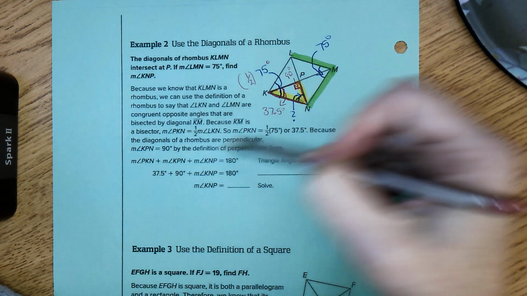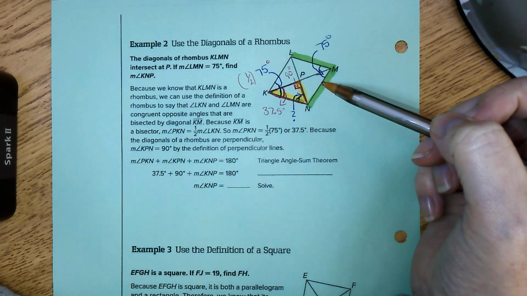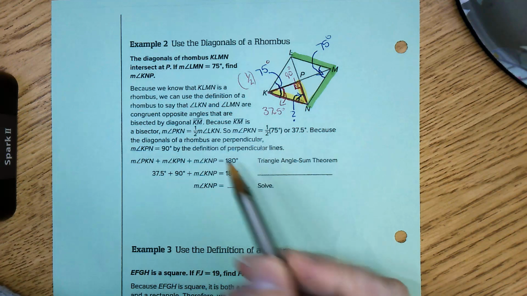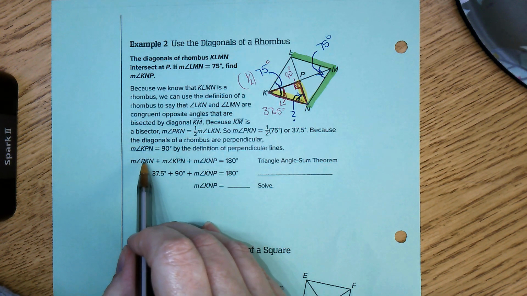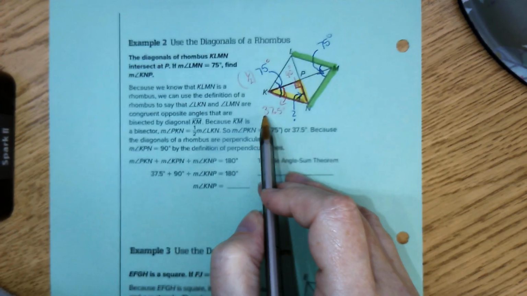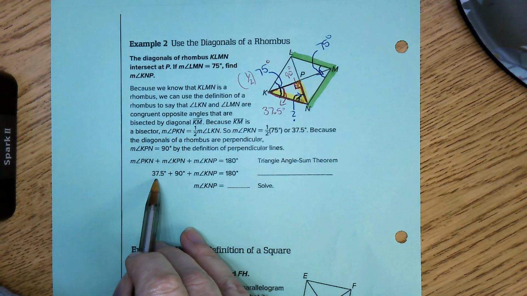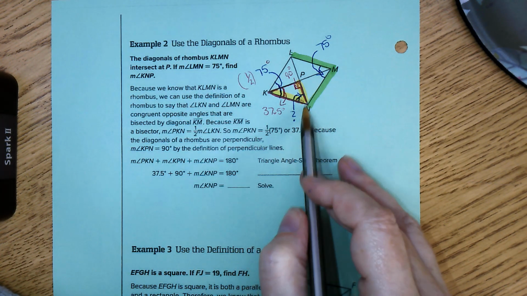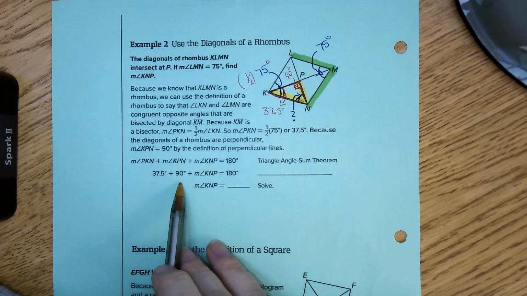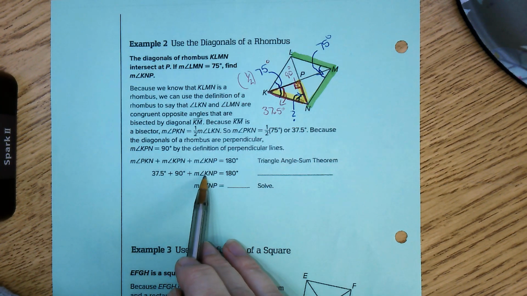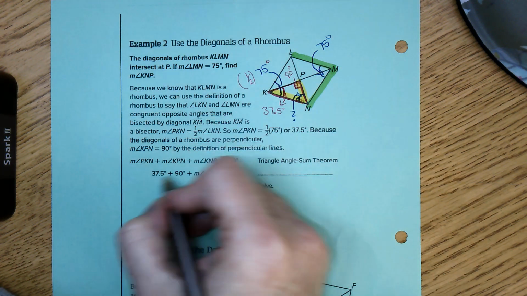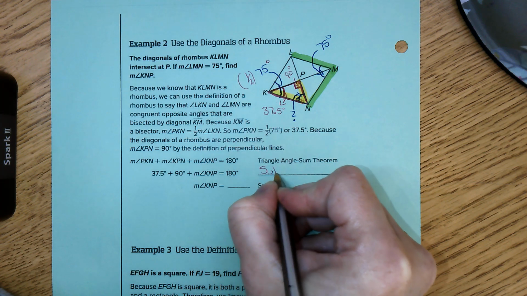That's an explanation of what they are talking about in this region here, okay? So PKN we found was 37.5, so they substituted that in. We know that KPN is 90 degrees, they substituted that in. We're trying to find K and P, and we know that every triangle on Earth is 180 degrees. So what they did for this step was substitution.